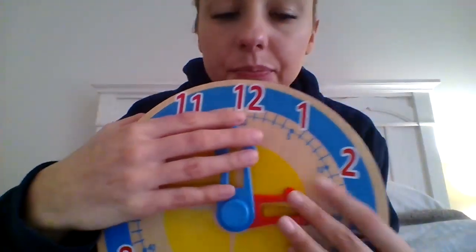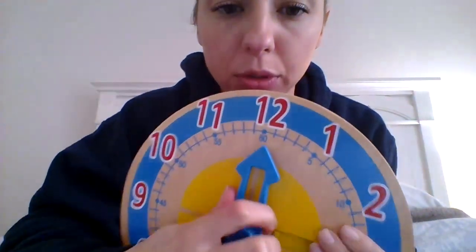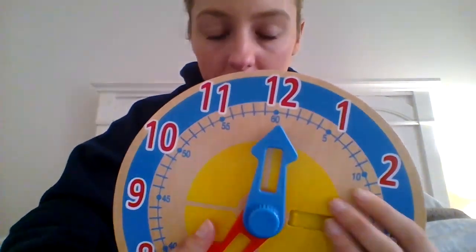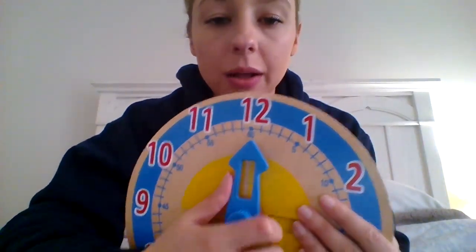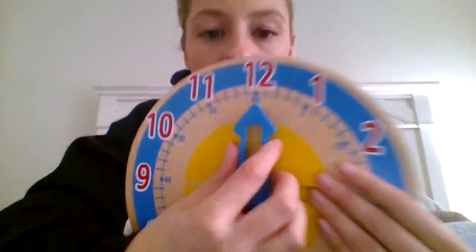Now, I want to focus your attention on the lines in between when we counted by fives. Ready? So remember, our blue arrow is where we start, when it starts exactly on the hour, and it would be like 1 hour, and you don't say 0 minutes, but it would be 0 minutes. And what would come after that?